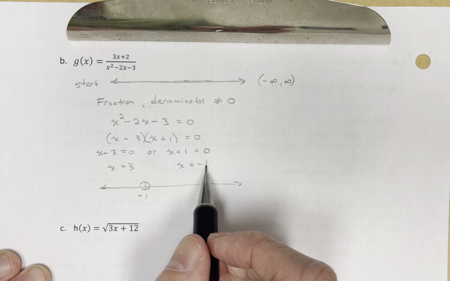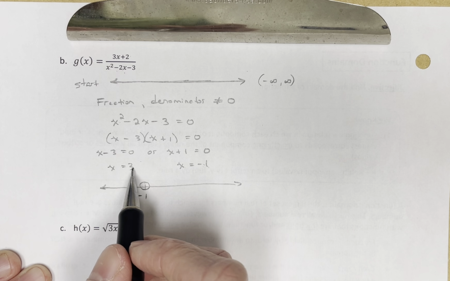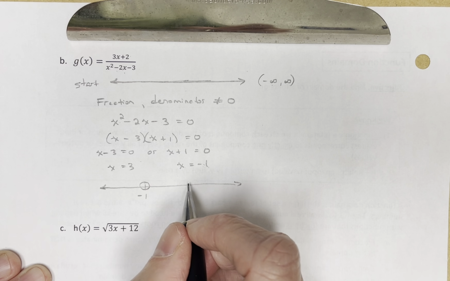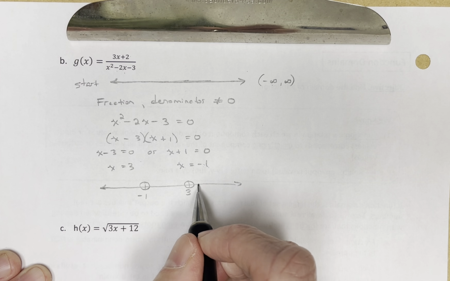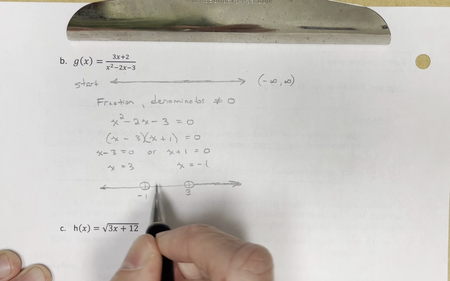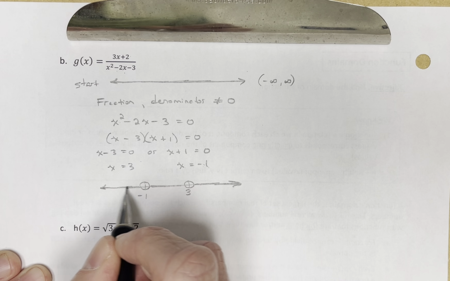It will not give me an output value. I also need to remove 3 from my domain. So there's negative 1 and 3 removed. All other numbers are still in the domain.